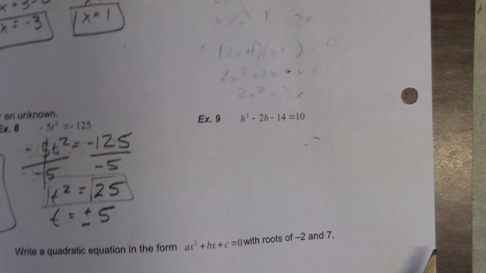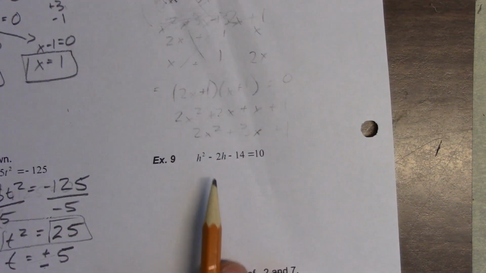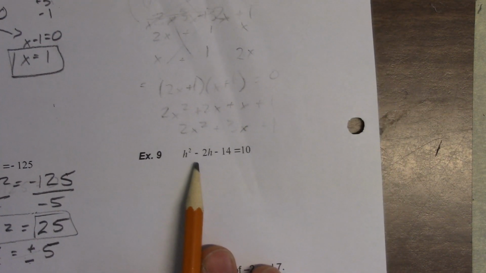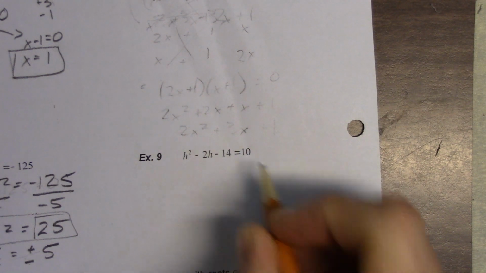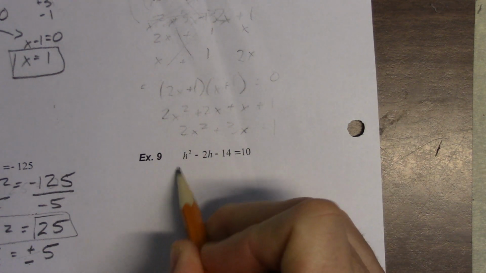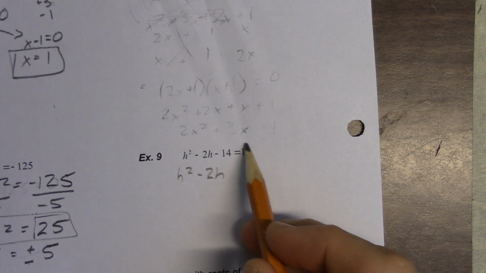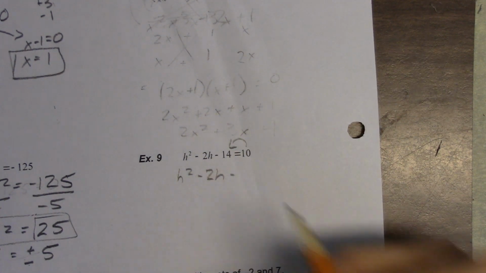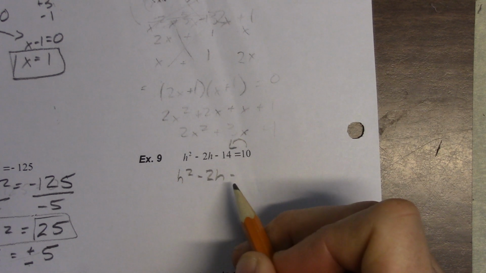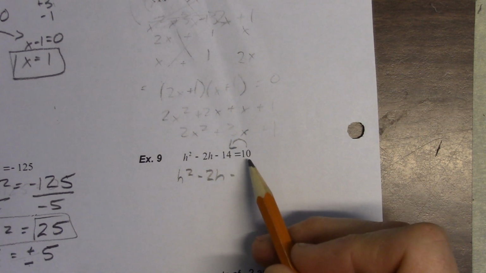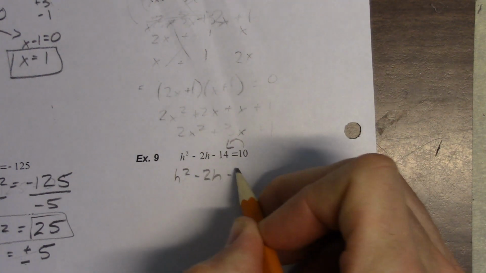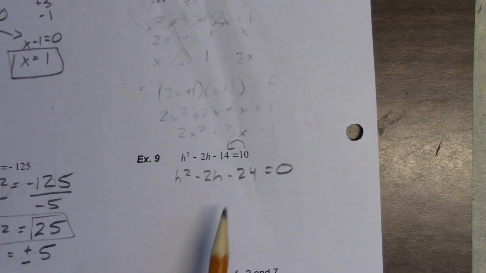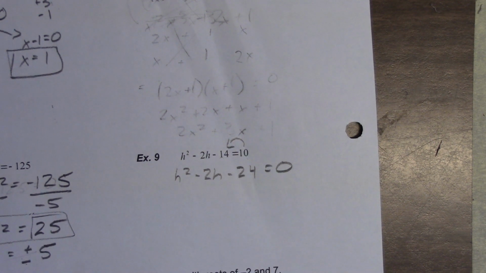All right. Next one. We need to solve for h here. So the first thing we want to do here is what? Liam, what do you think? We're going to rewrite this, but what are we going to do with that 10? Yeah, we're going to move it over, and it combines with the 14 to give me what? Sorry? No, because it's positive now. It's going to come over, and it's going to combine with the -14 to give me? Yeah, -24. Okay, that's the first step. You want to get it in standard form equal to 0. Yep.